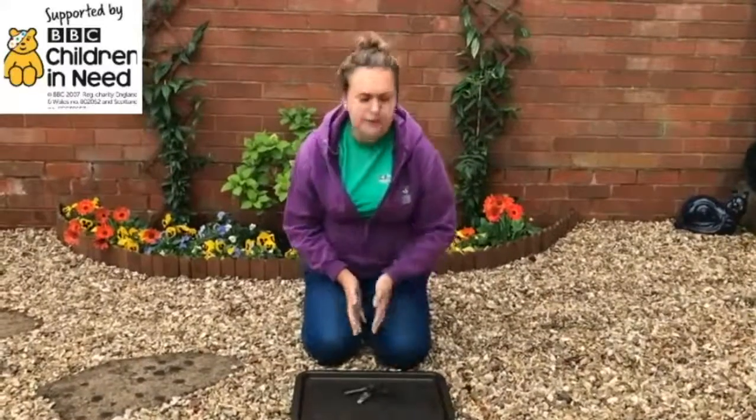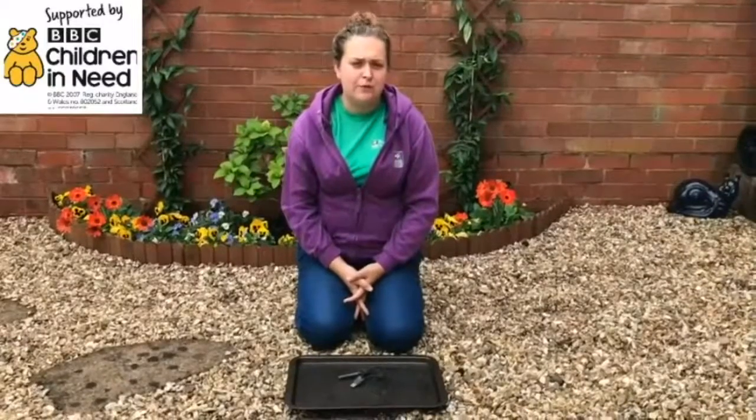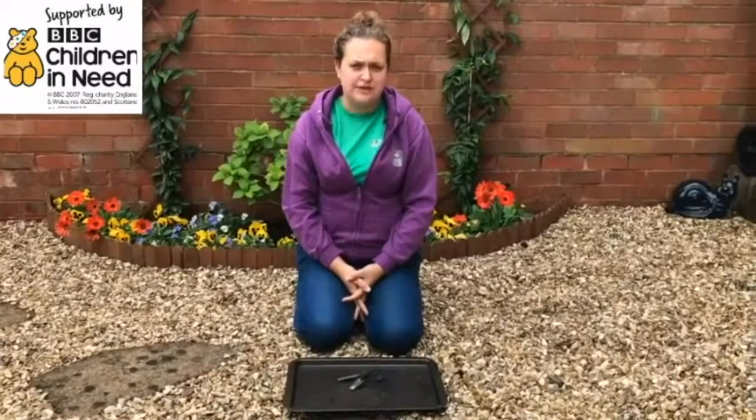Today I'm going to teach you how to light a spark using a fire steel. It's very important that you only do this with a grown-up, and you make sure that you follow all my health and safety instructions as well.